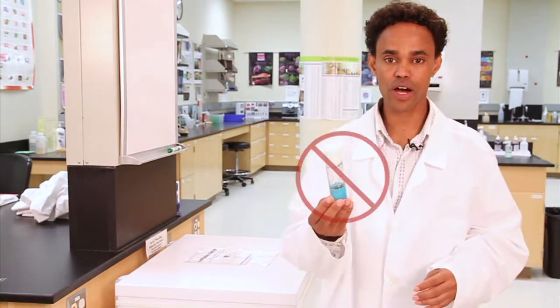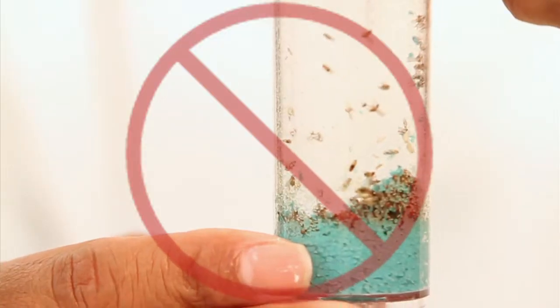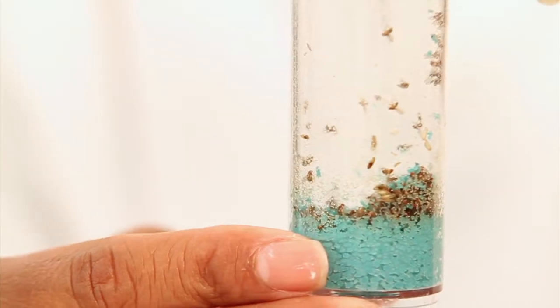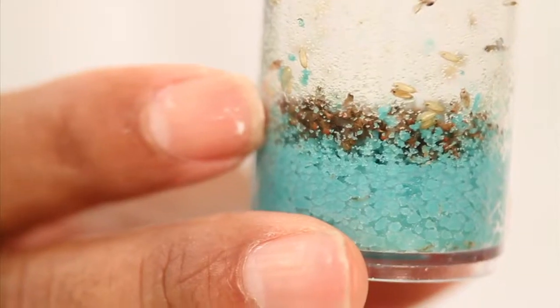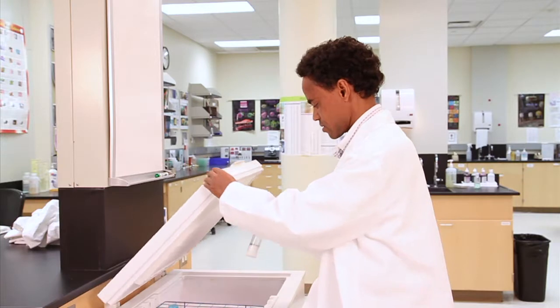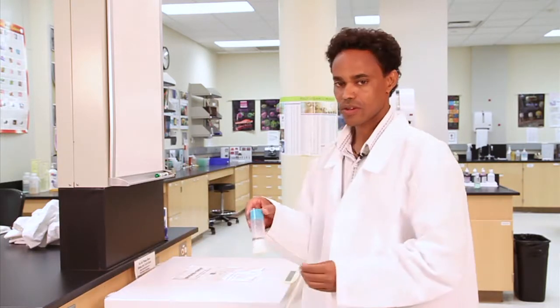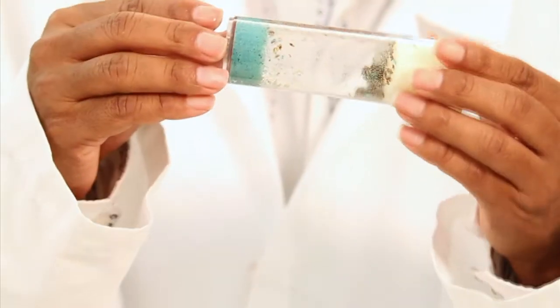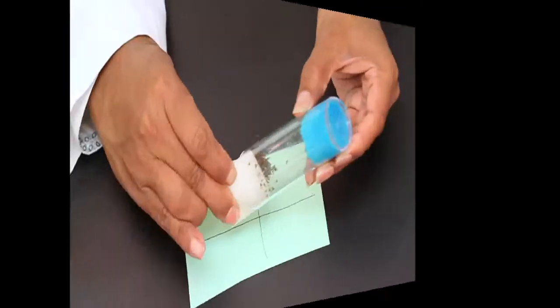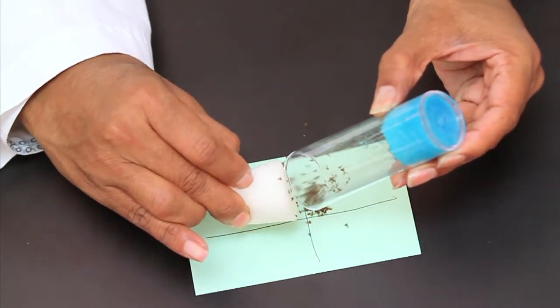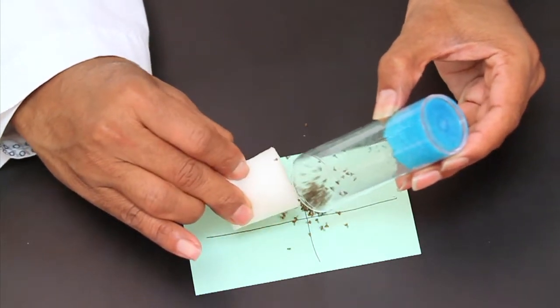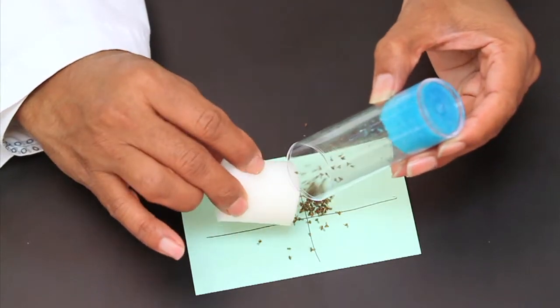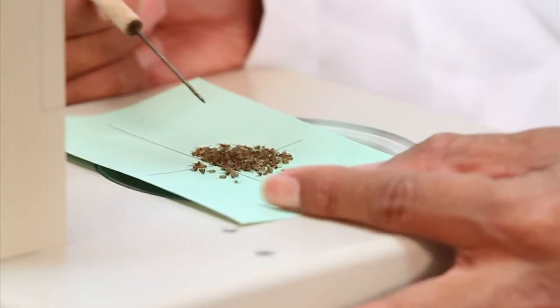When you remove your file from the freezer, remember not to hold it upright, or your flies will become stuck in the blue media. Always keep the file upside down or on its side. Remove the foam plug and observe the various combinations of phenotypes in your F2 flies. Your professor will give you instruction of best way to do this.